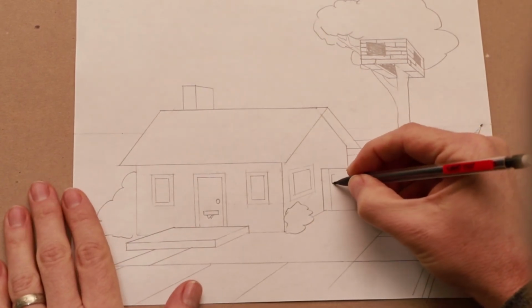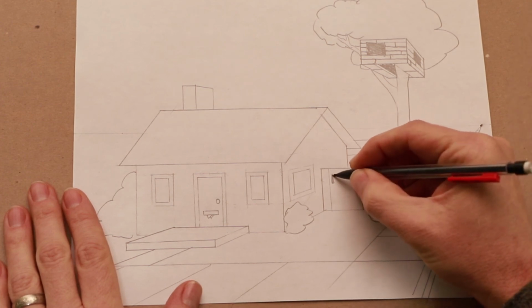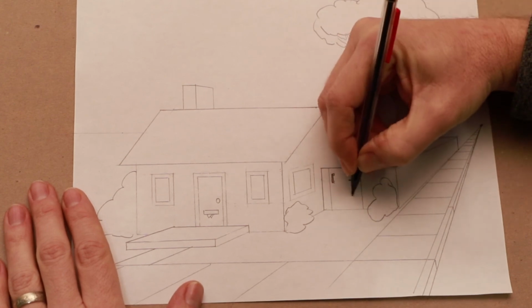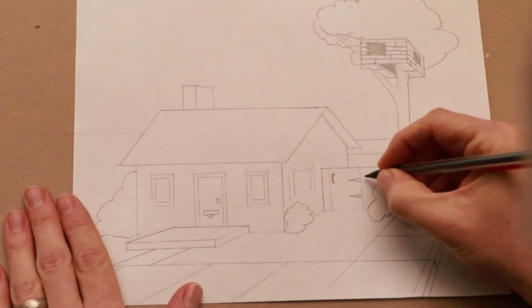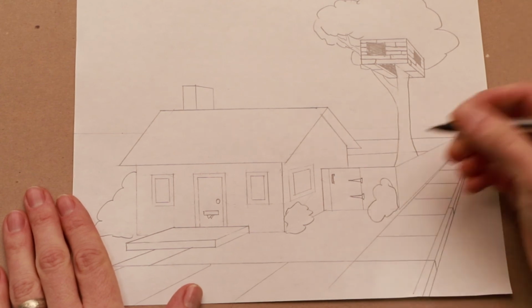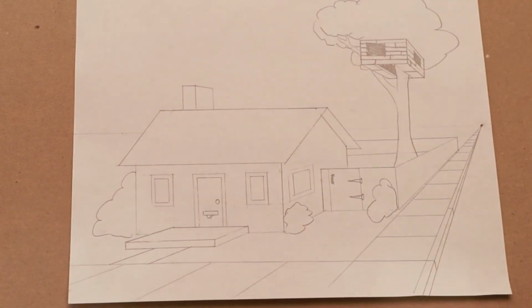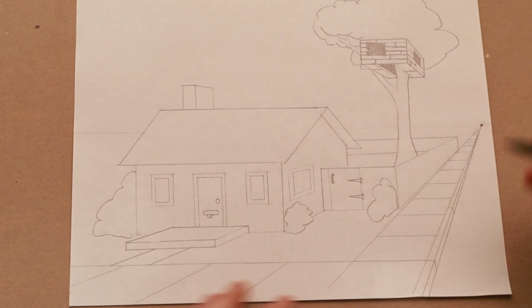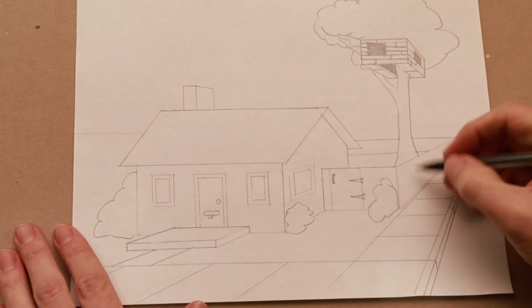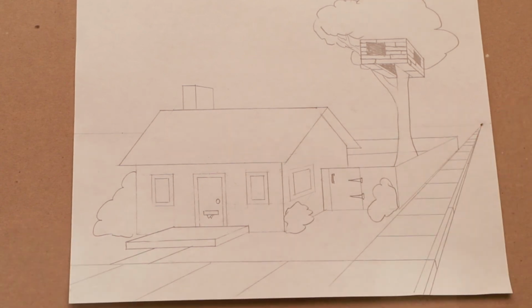Well, let's put a handle on it, kind of like that. A little handle. And some hinges. A lot of weight to support on a fence gate. There's the hinges. And really, the fence should be made up of a bunch of boards too. But you can add that yourself. The boards just need to get closer and closer together as they go off in the distance.